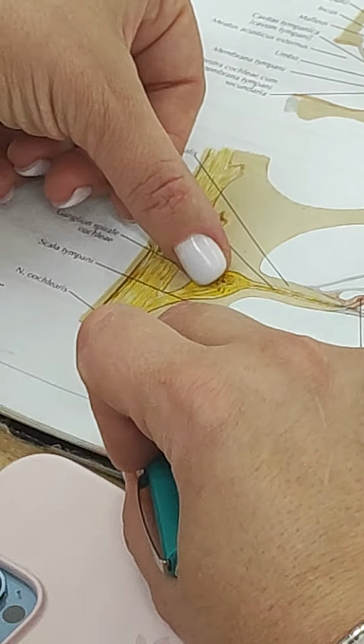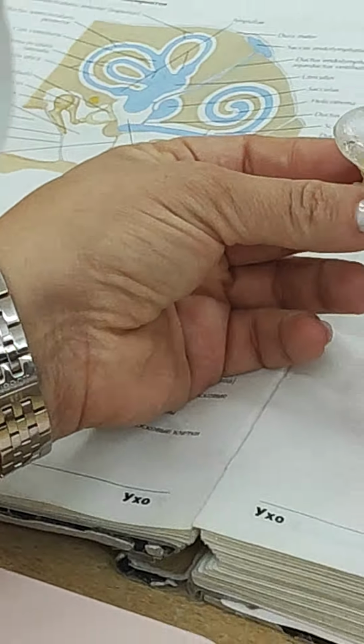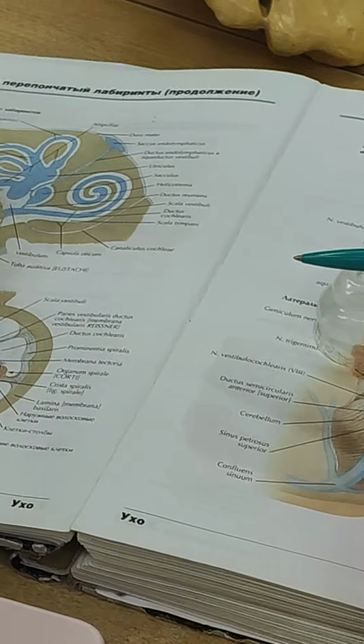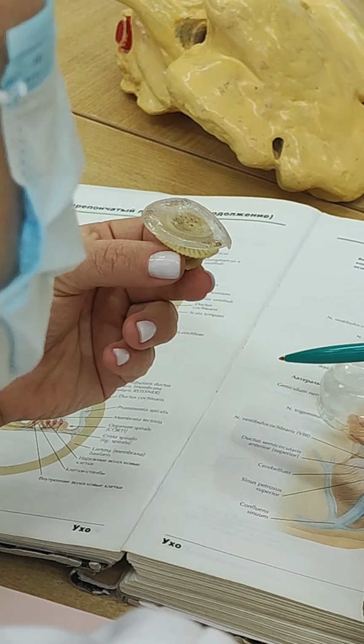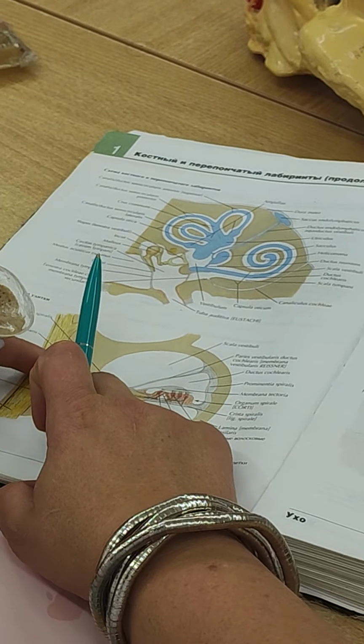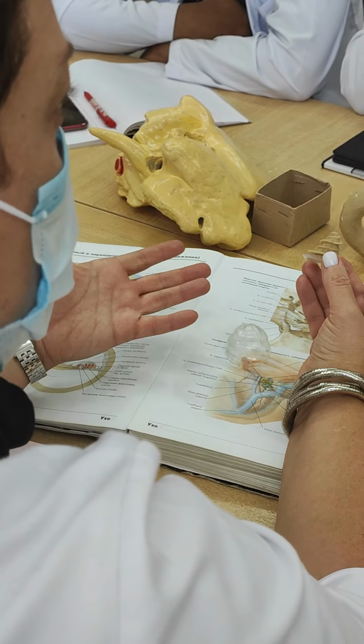The axons of those cells form the cochlear nerve. The exit of those axons you can see here. This is the opening for axons. Where are the ganglia located? In the modiolus. Inside of the modiolus, we have the spiral ganglia.